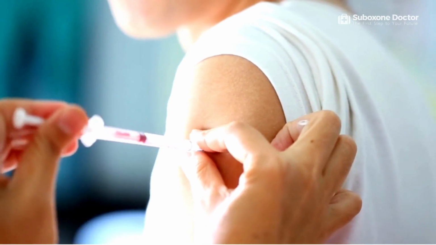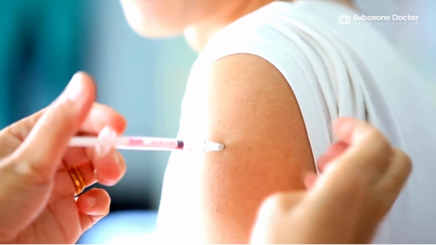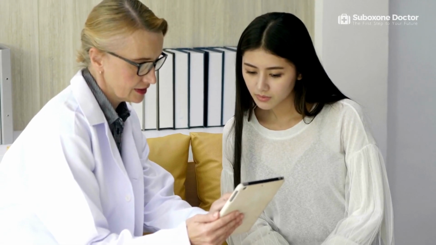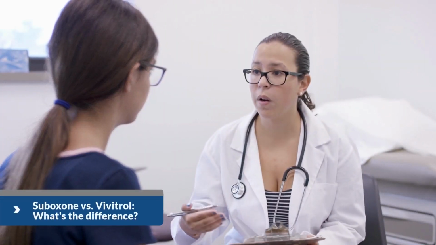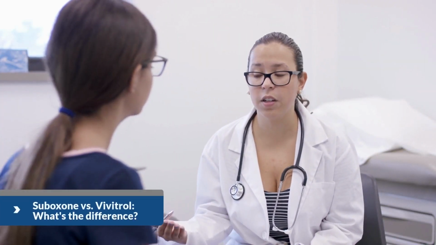Vivitrol is only effective in treating opioid addiction if the person has already completed an opioid detox program of at least 7 to 10 days. That is because Vivitrol only works if there are no opioids in the person's system. Otherwise, the person will experience severe withdrawal symptoms. Like Suboxone, Vivitrol is also used in comprehensive treatment programs to help people recover from opioid addiction in the long term. As we can see, there are major differences between Suboxone and Vivitrol.